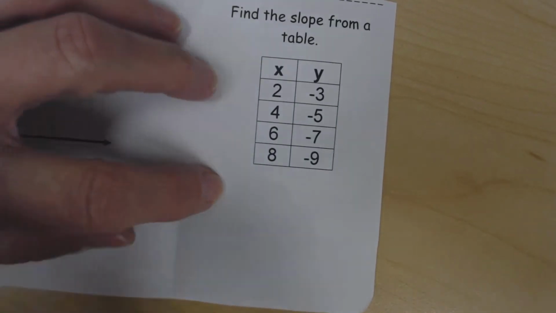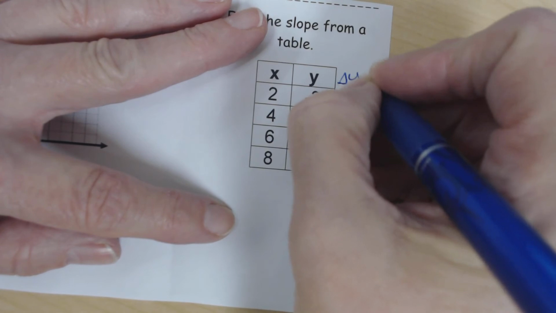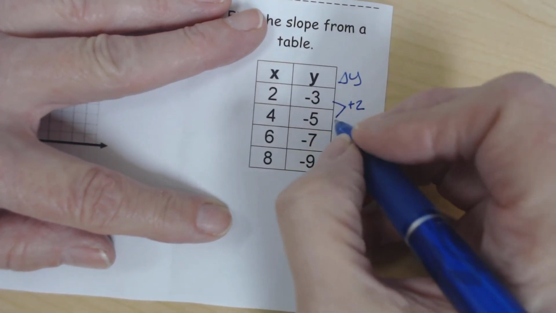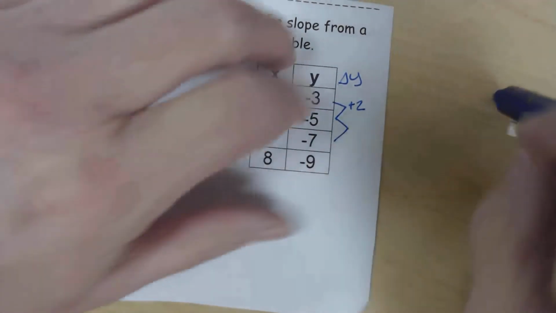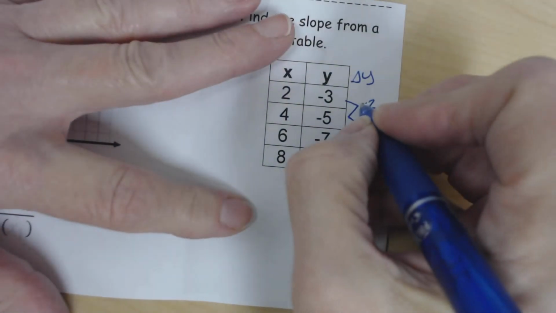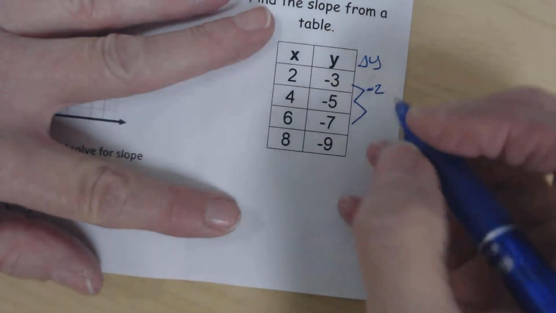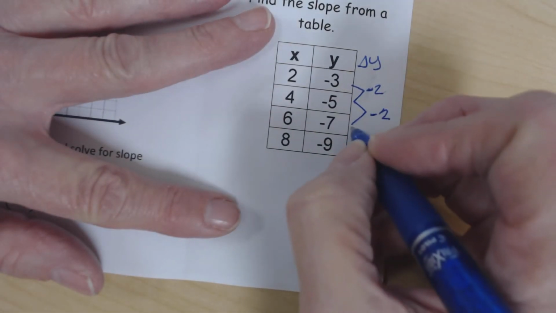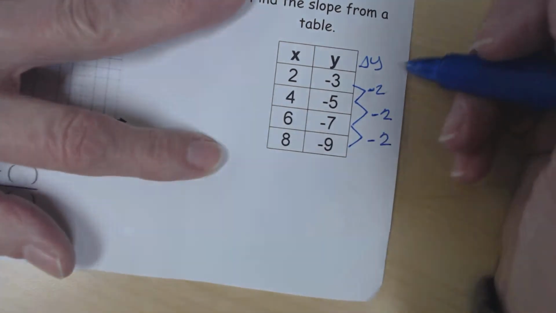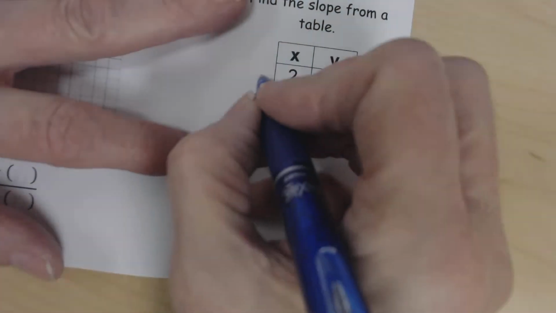So let's go ahead and do our change in y. So from -3 to 5 is a +2. No it isn't, pardon me, that's a -2. Then from -5 to -7 is a -2. And same thing for the last one. -7 to -9 is a drop of 2.